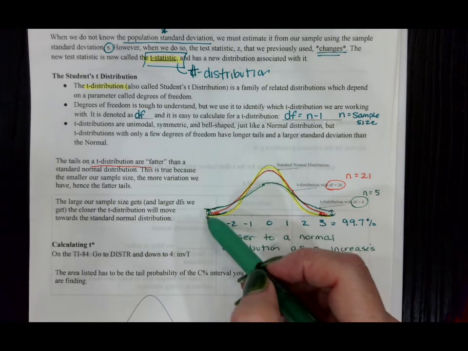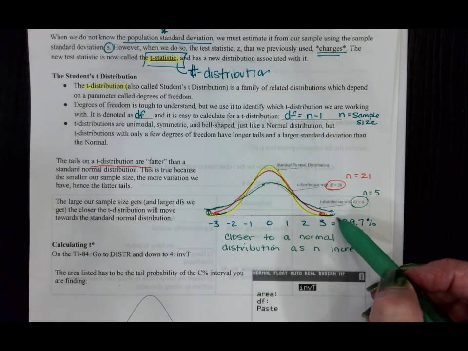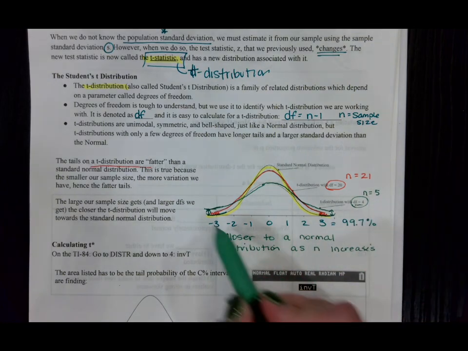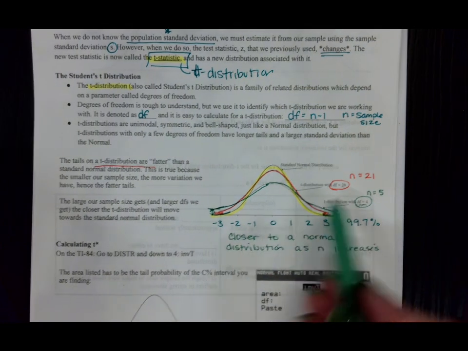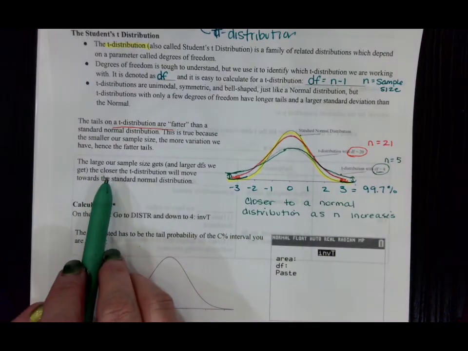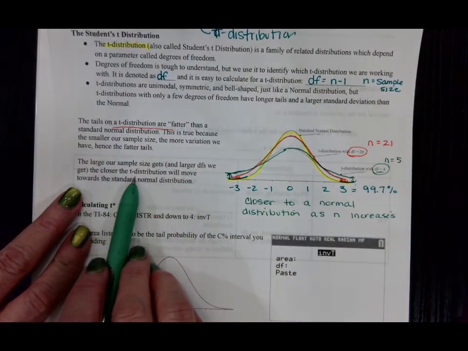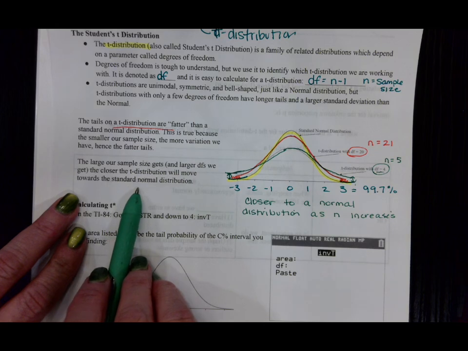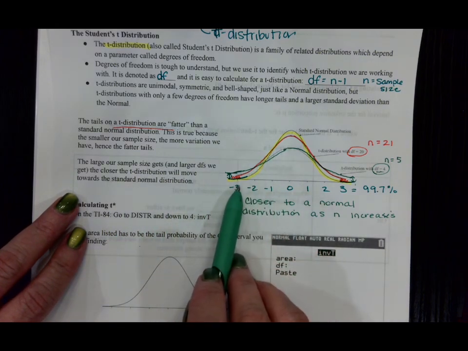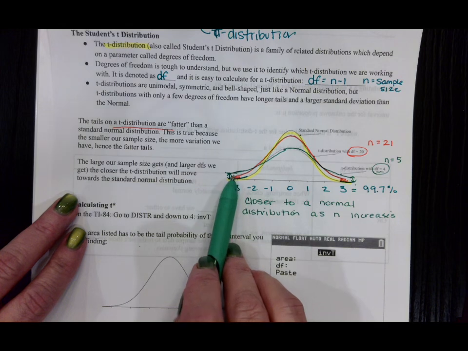Because of this, we have more variability when we have a smaller sample size. We already know we have more variability with a smaller sample size, but this is what it looks like. So this just says the larger our sample size gets, the larger degrees of freedom we get, the closer the t-distribution will move towards the standard normal distribution. We see that. The red line is closer to the yellow line than the green line.